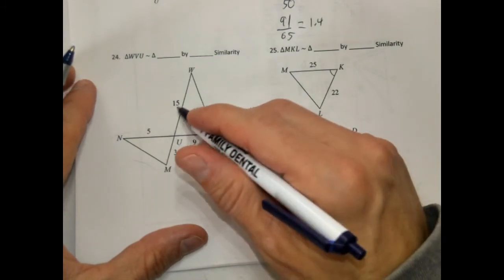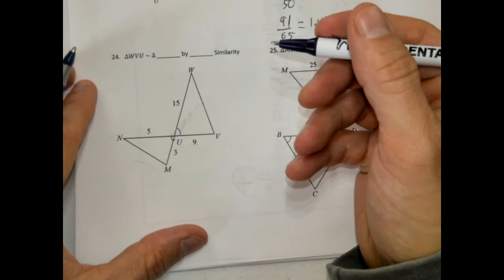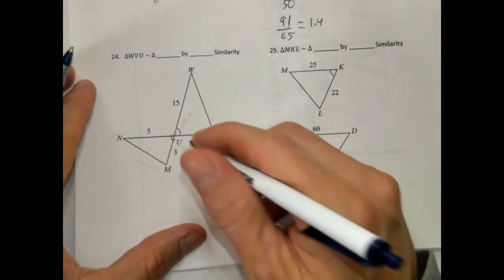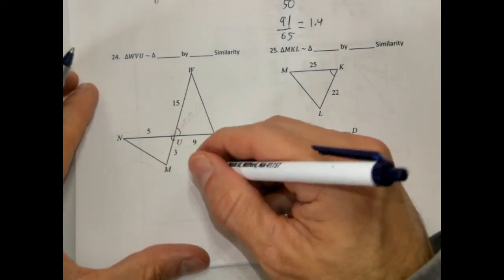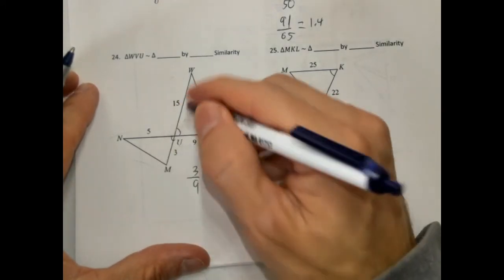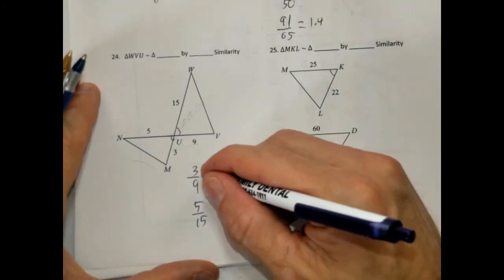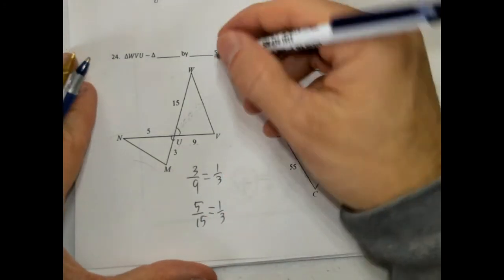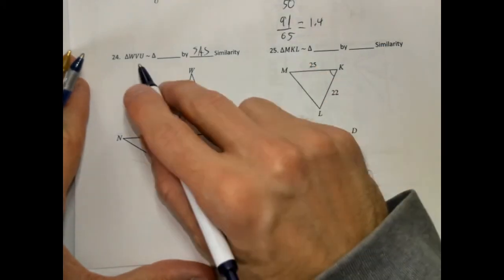They give us two pairs of sides, and these angles are congruent because they're vertical. So we need to see if these are proportionate. So the smaller one here is 3, the smaller one here is 9. So we're going to go 3 over 9, and we're going to go 5 over 15. And let's see if they're the same ratio, which I believe they are, because look, this is 1/3. This is 1/3. Yes, that does work. So it's side angle side similarity.